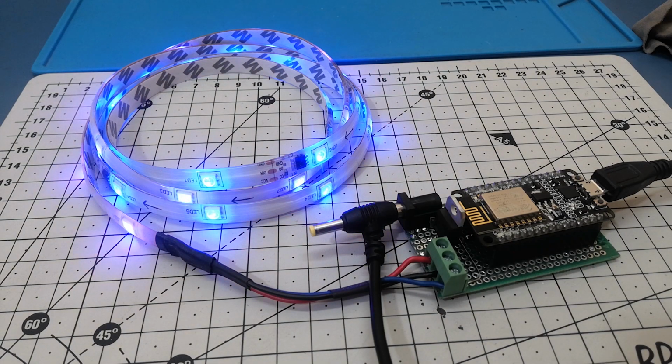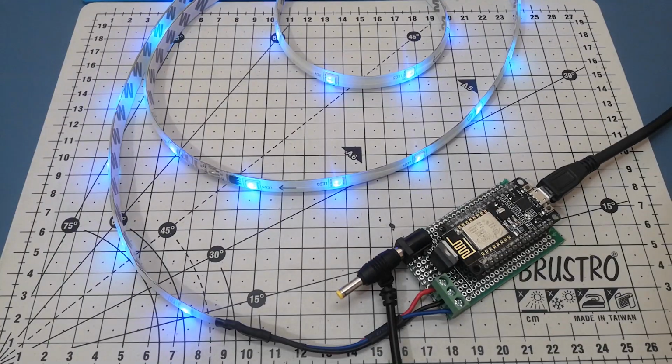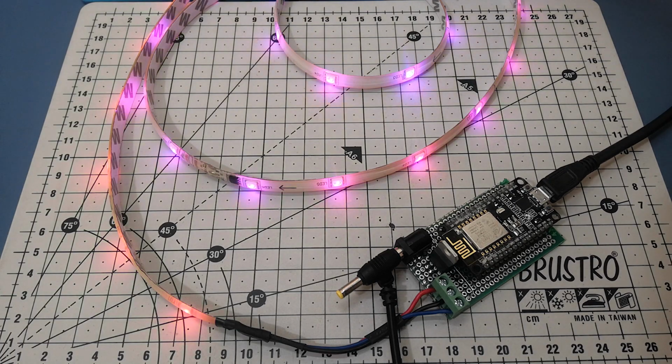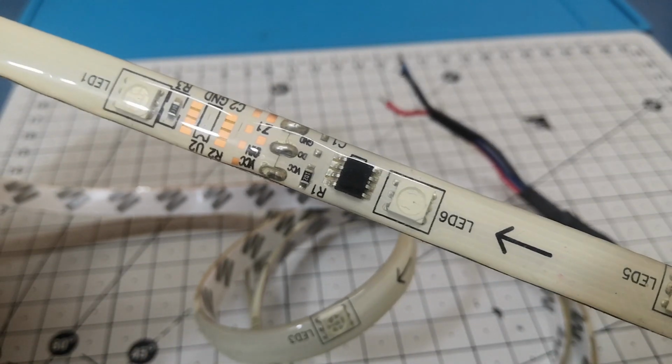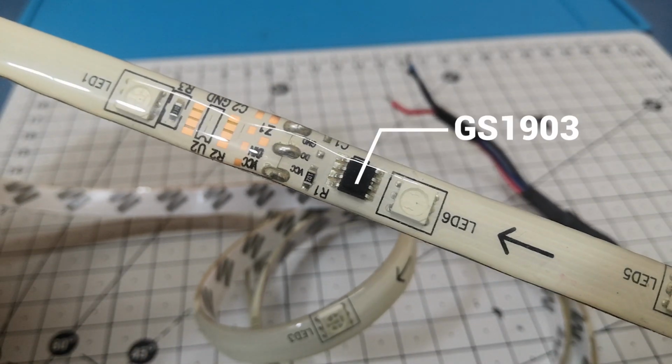The major part of this project is controlling RGB LEDs. There are so many variants and so many ways of using them, but in this video, we'll just focus on addressable RGB LEDs. Unlike regular LEDs, these LEDs can be accessed individually through a microcontroller with just one data pin. If you observe this LED strip, you can see there is an IC placed next to the LEDs. This is what takes the data from the single data pin and drives the RGB LED.